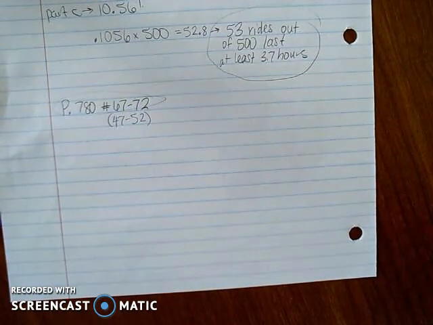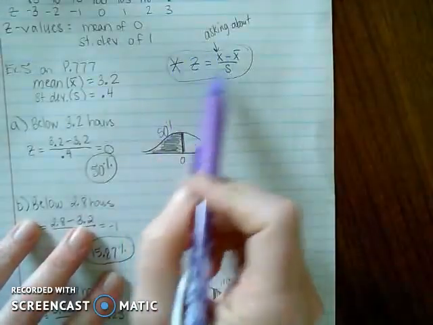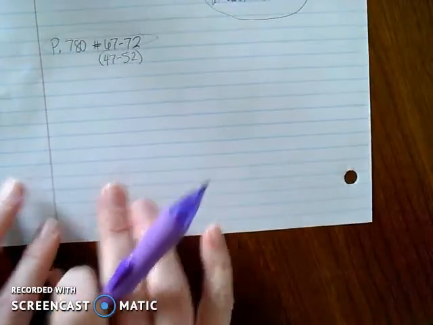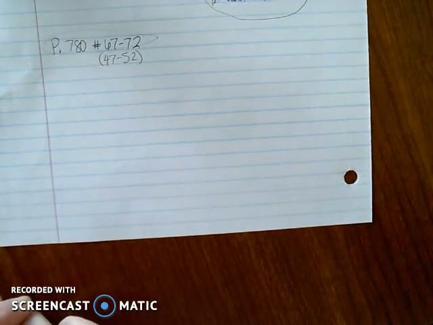Okay, remember for the test, you will get the formula for it. So you won't have to memorize this. You just need to remember what each thing means and go from there. Okay, so that's what you're going to want to be able to do from that section.